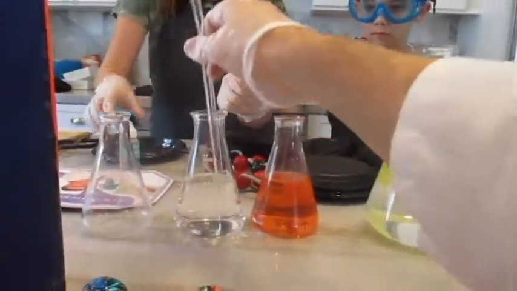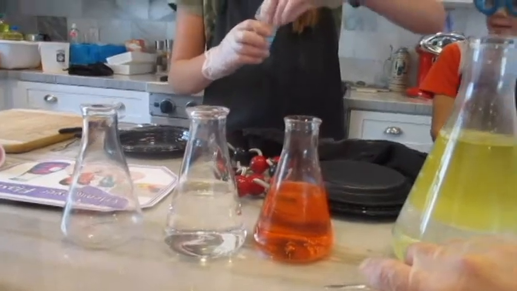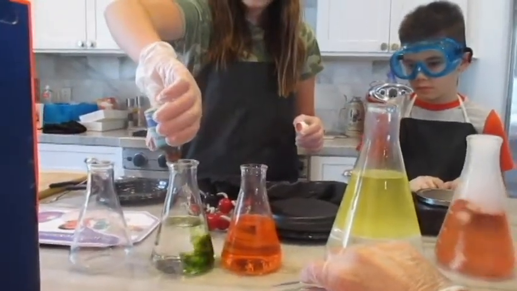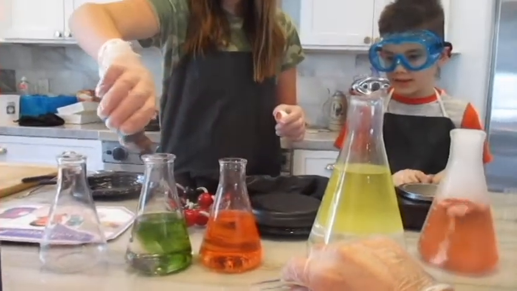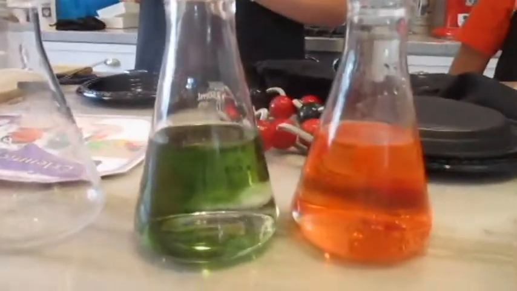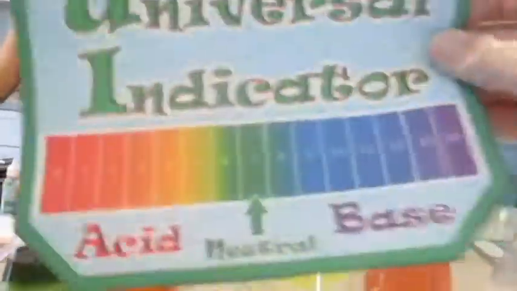So Lucy, put some universal indicator drops, a squirt in there. This is one of those Bill Nye experiments. So what color is that? Stir it up, Lucy. That's enough. Stir it in there. Sort of green. Dark green. It's very green. So what does green mean? Neutral. Green means neutral, right?